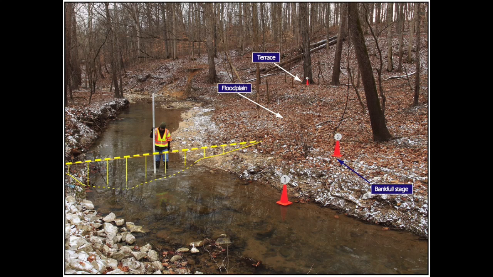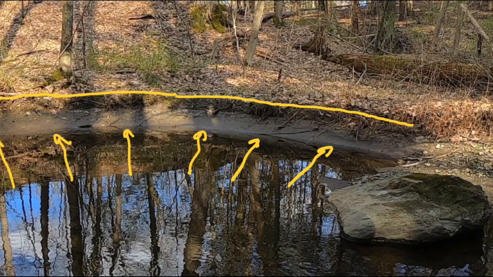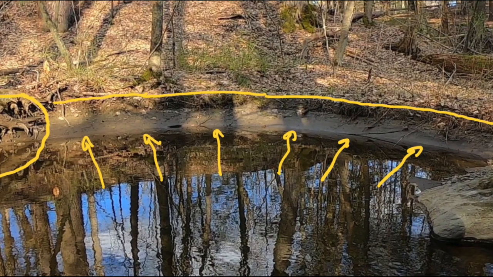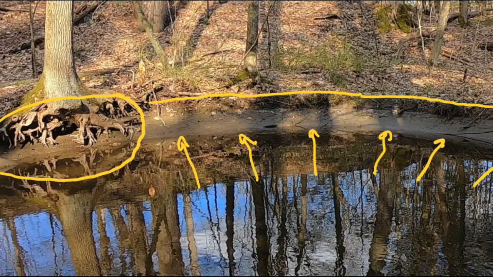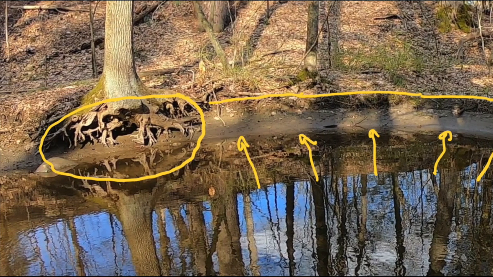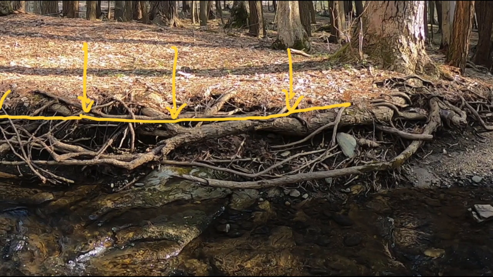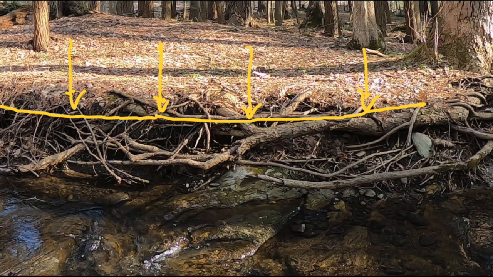At that max Q, the stream also has the maximum amount of power to do work eroding and transporting material, and that work leaves some obvious signs of bank full flow, like cut banks, where there are obvious changes in slope and texture of material, and the exposed roots of riparian vegetation.